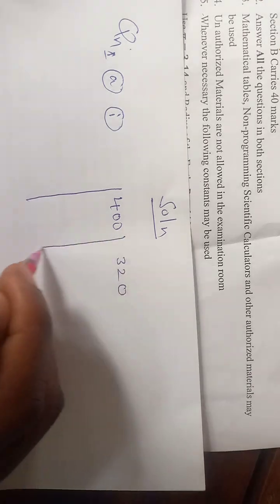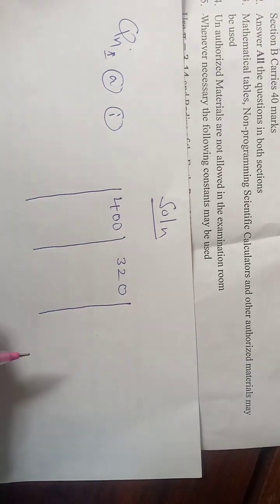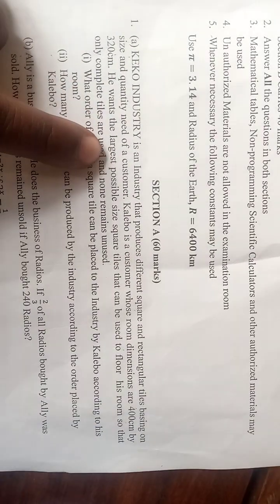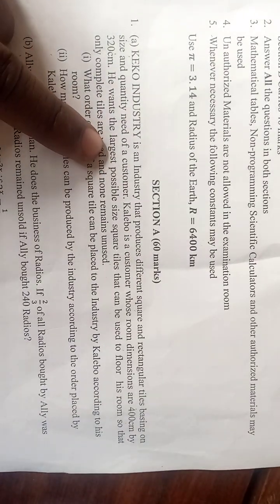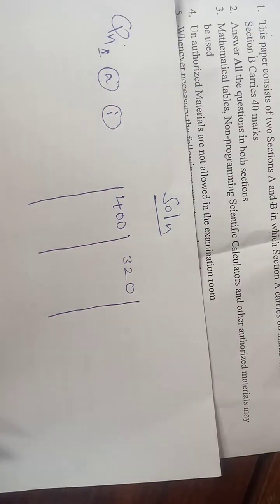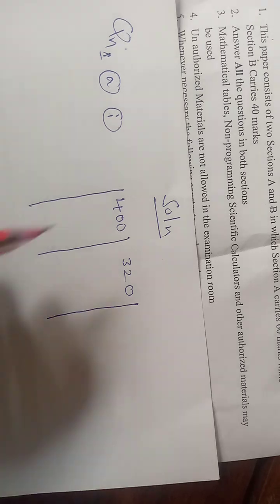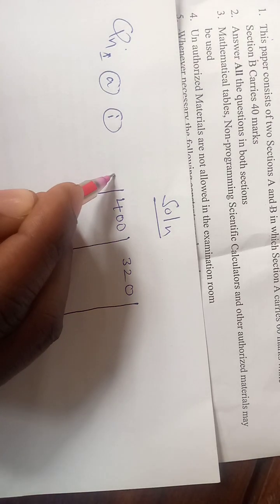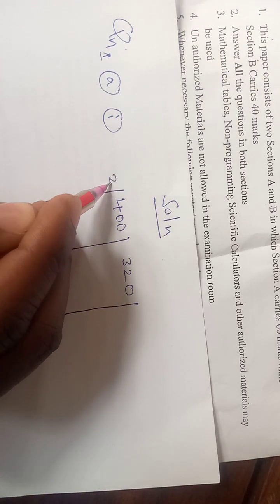As I told you, we are going to find the GCF of those numbers, because there is the largest possible size. We're going to use the concept of prime factorization. We're going to divide by using prime factors. We are going to start with 2.